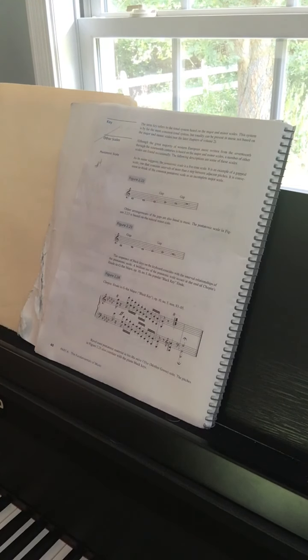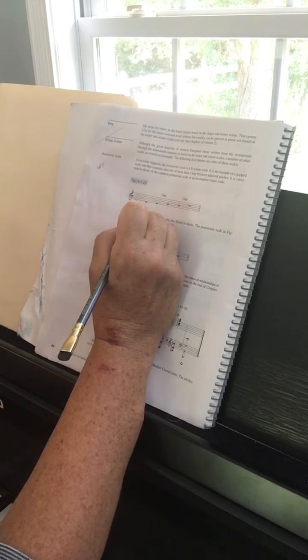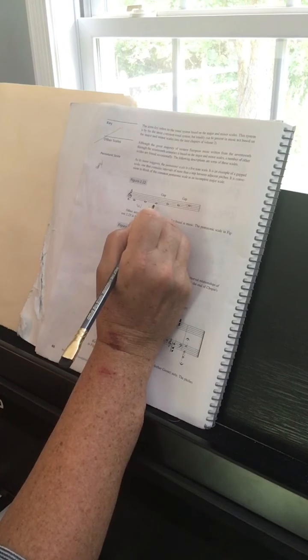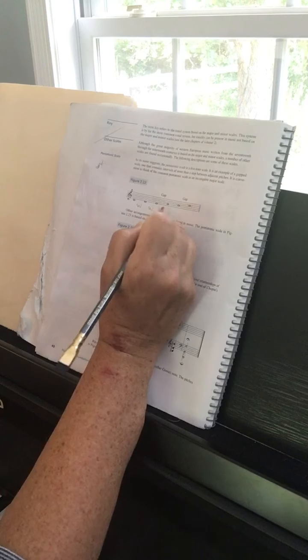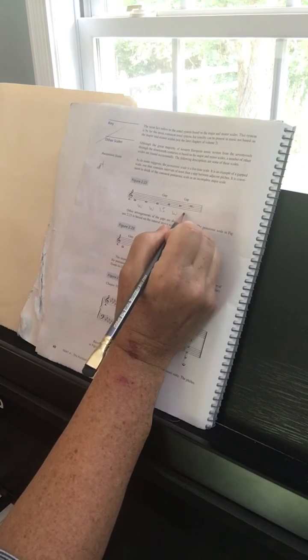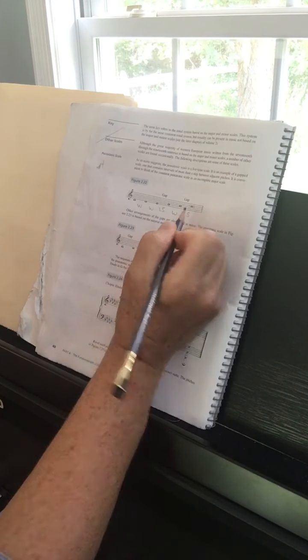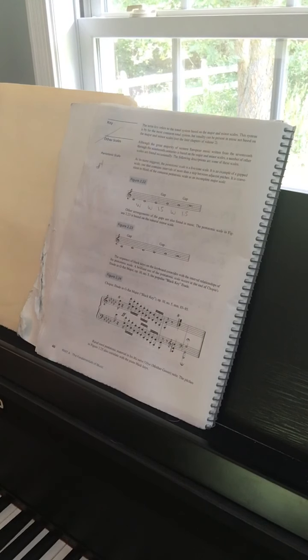There is the pentatonic scale, which goes usually whole step, 1.5 steps, whole step, and then 1.5 steps. It can relate to the black keys.